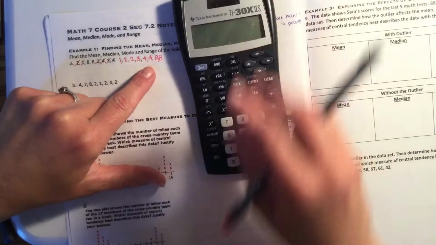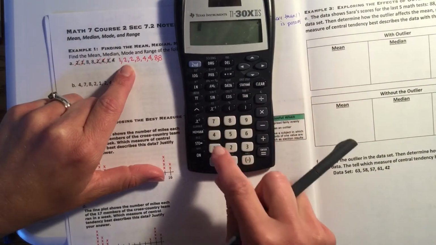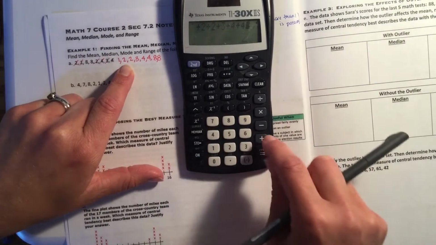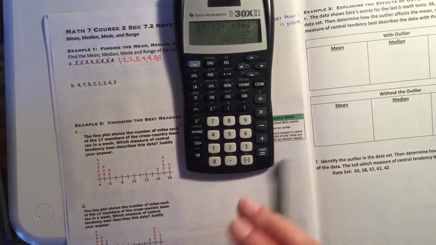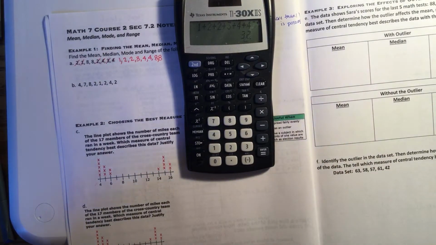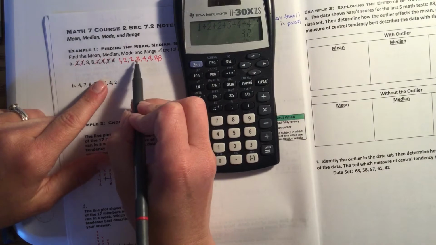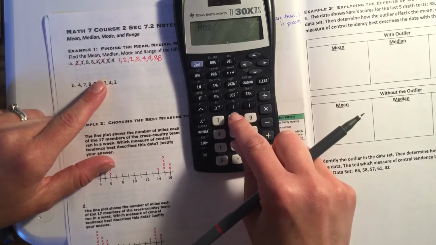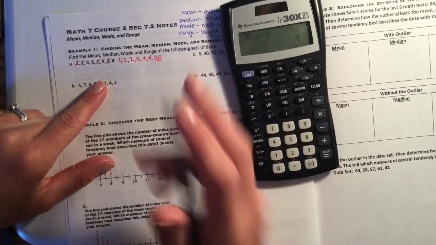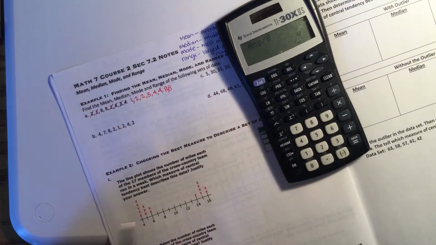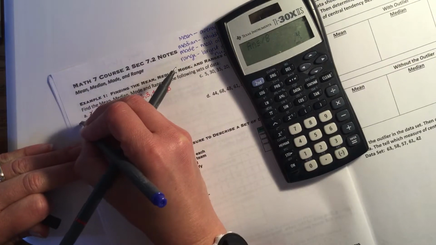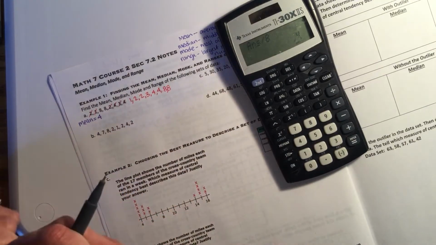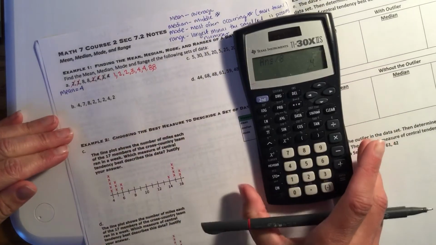Okay, so the first thing I'm going to do is find the mean. The mean, what you do is you take all of your numbers and you add them up. 1 plus 2 plus 2 plus 3 plus 4 plus 4 plus 8 plus 8. And you divide by how many numbers there are. So there's 1, 2, 3, 4, 5, 6, 7, 8 numbers. So 32 divided by 8, and you get 4. So the mean is 4. It's the average. You add them all up.